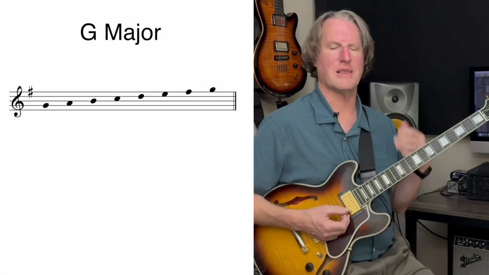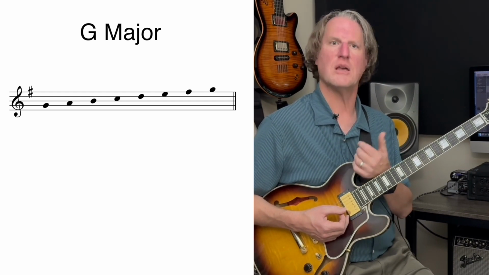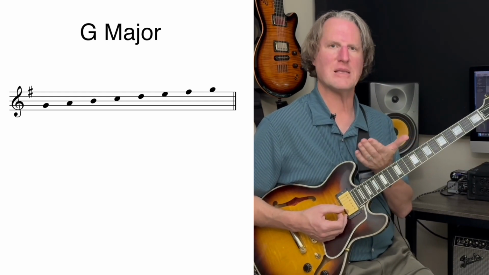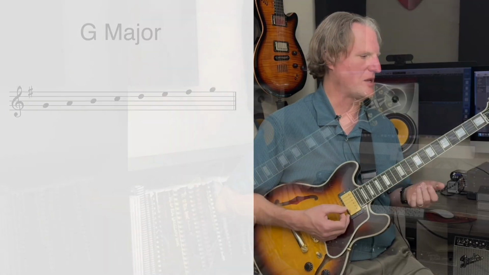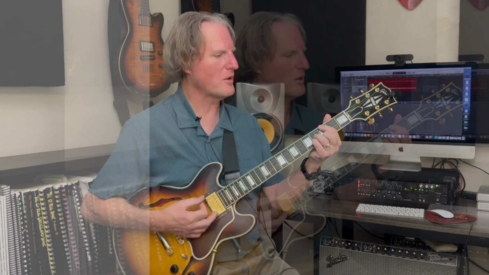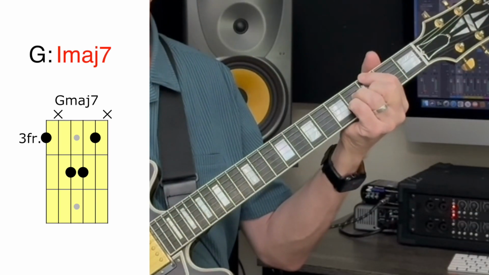So let's go ahead and do the key of G major. Now the key of G major has 1 sharp, if you know your key signatures. The notes are G, A, B, C, D, E, F sharp, and then we return to G. So if I start with my 1 chord, I'll come here on a G note on the low E string, play a G major 7 chord.